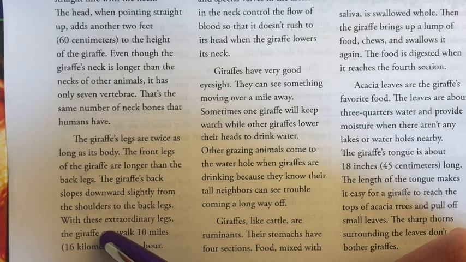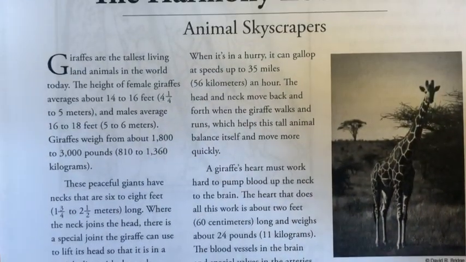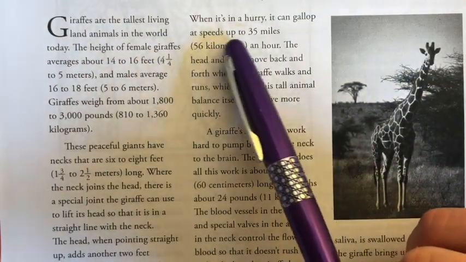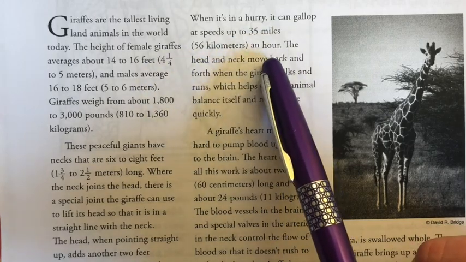With these extraordinary legs, a giraffe can walk 10 miles, which is 16 kilometers, in an hour, because they have such long, extraordinary legs. Okay. When it's in a hurry, it can gallop at speeds up to 35 miles, 56 kilometers an hour.